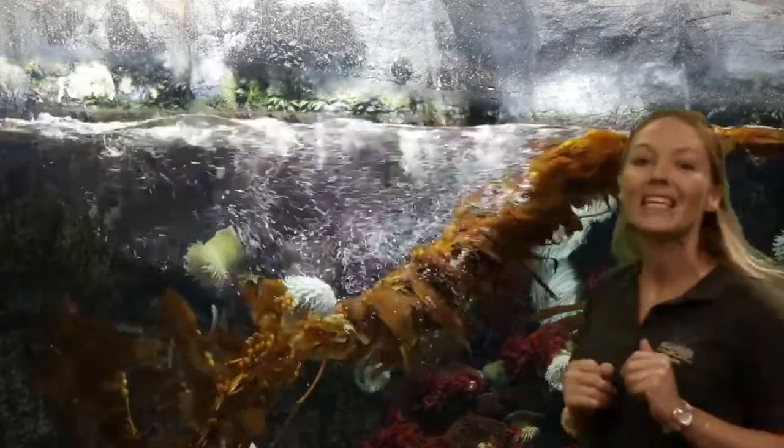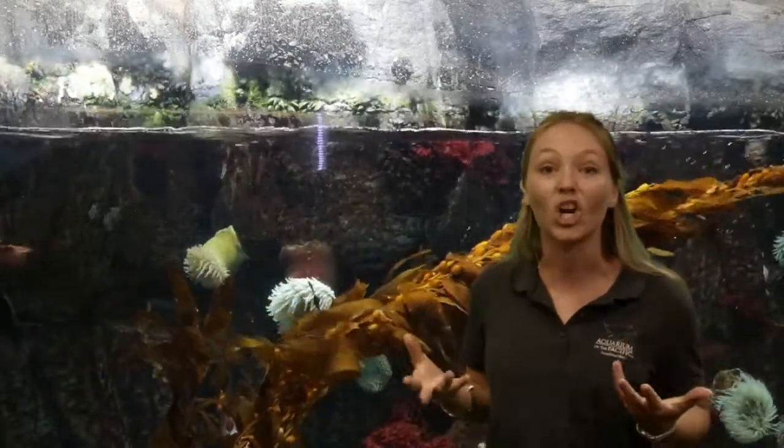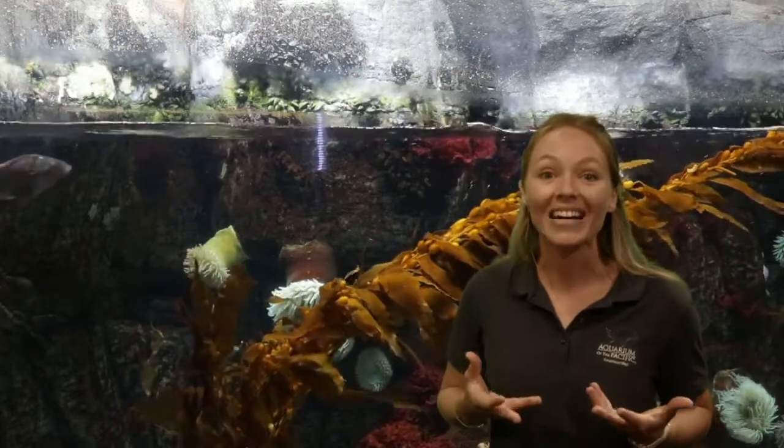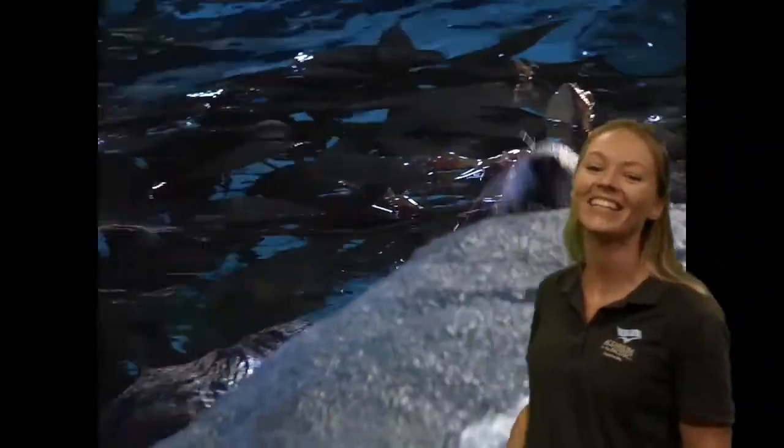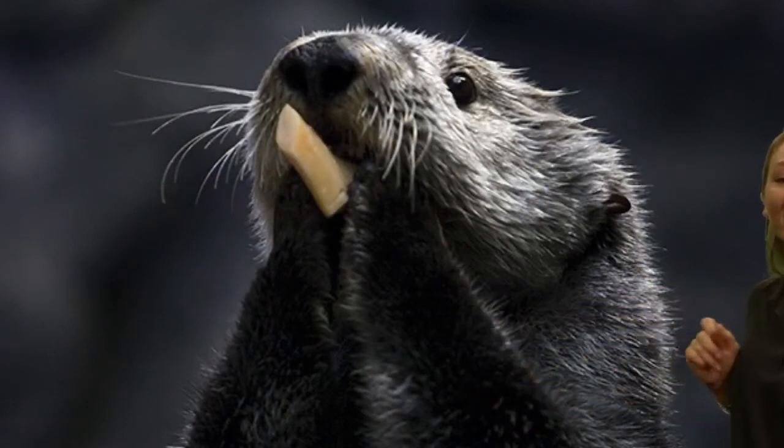Now, one way we keep this algae in our habitat and keep those urchins under control is actually from a really important animal that lives in the kelp forest. Now this animal is very cute, very, very cute, looks very playful, very soft, maybe a little fuzzy. Oh, it's this right here. What do you see this is? This is a sea otter. Yes. So this is a southern sea otter.